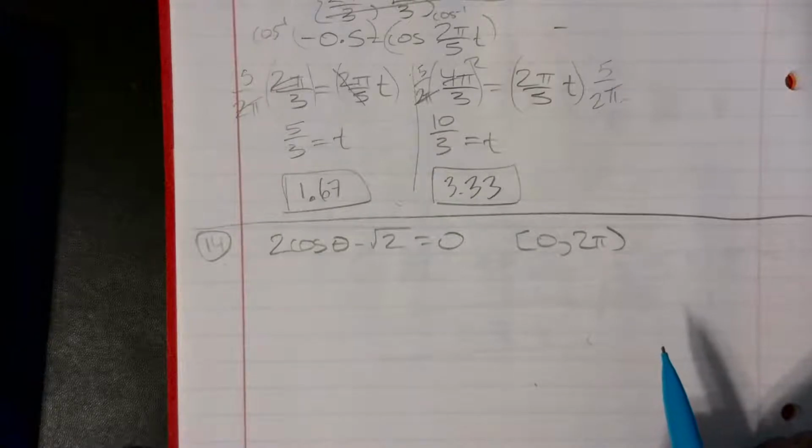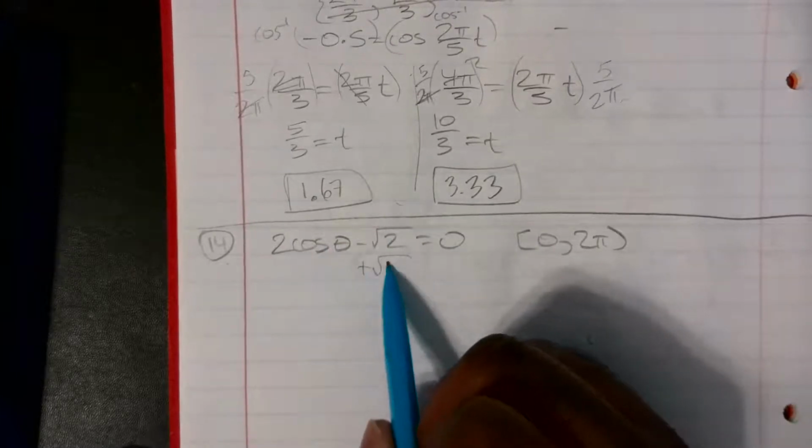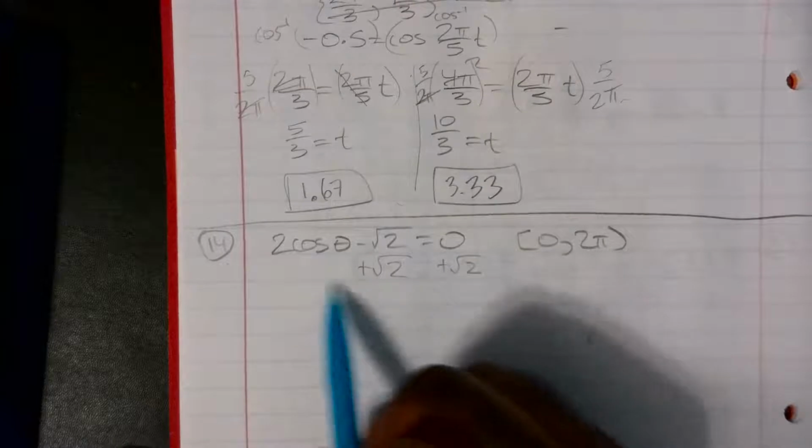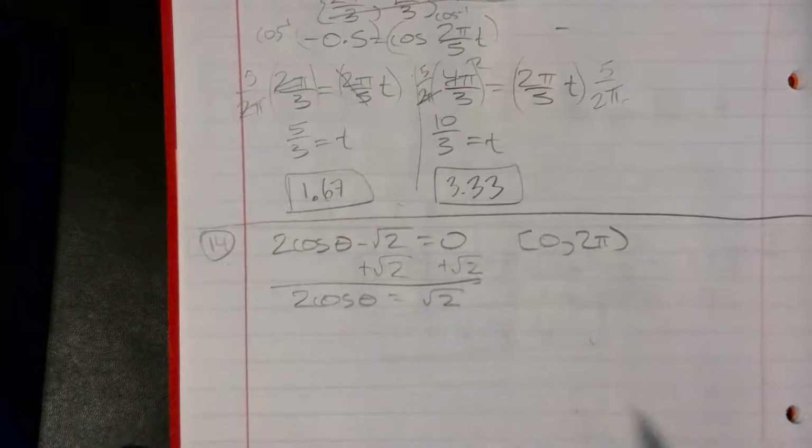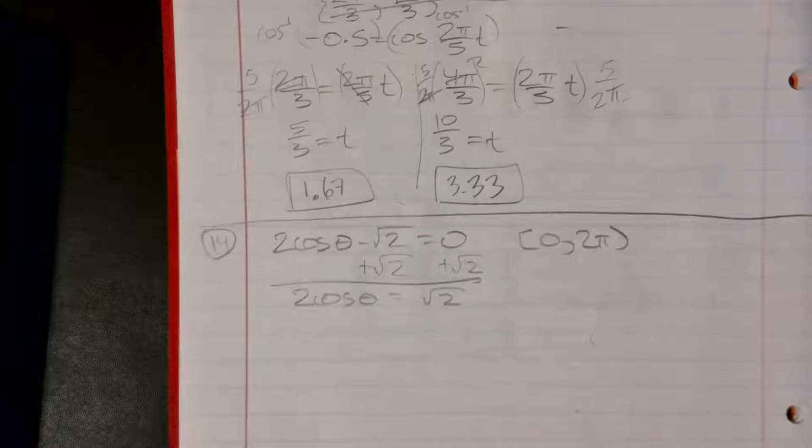Is it still blurry? All right, for this, while I'm waiting on the answer, 2 cosine theta is equal to root 2. It is still blurry? It looks clear. I'm looking at another video of me writing this up, and it looks like it's fine to me.